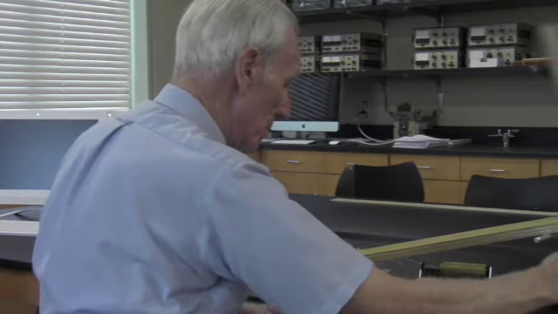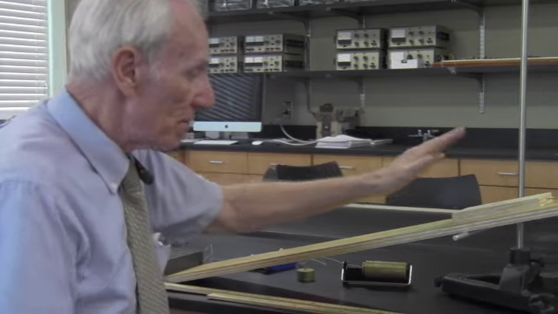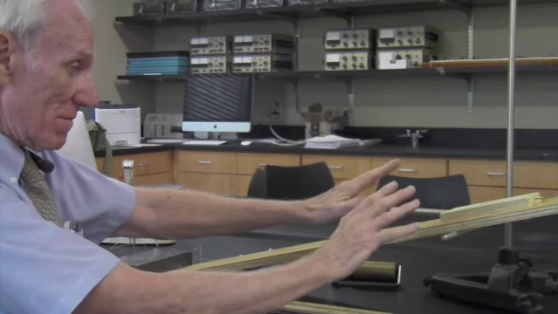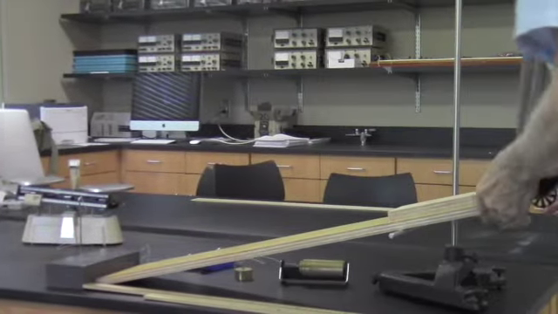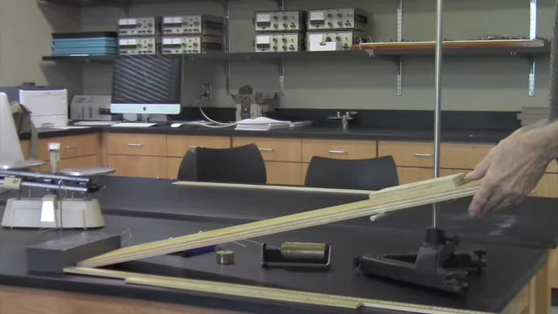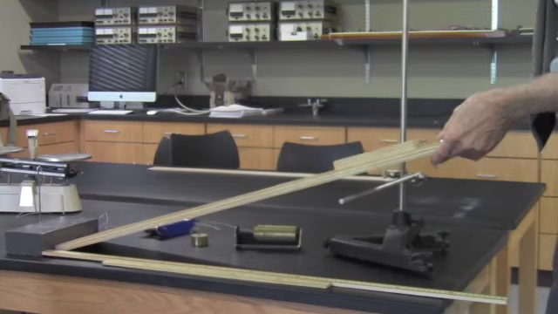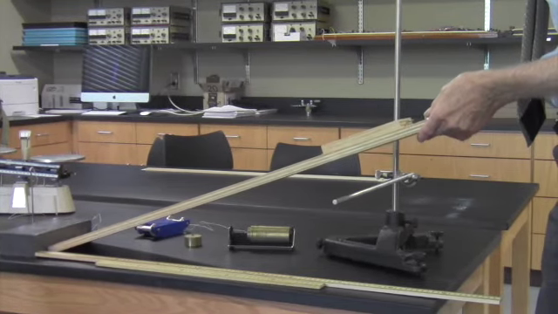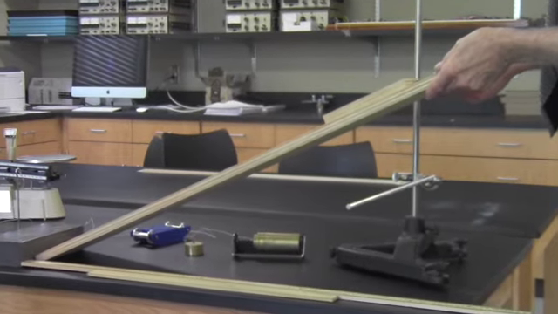Okay, so for the static coefficient of friction, if you can get this to not move, that's fine. What I'm going to do is very gingerly raise this up without bumping anything until it takes off by itself. This is a pretty big angle.